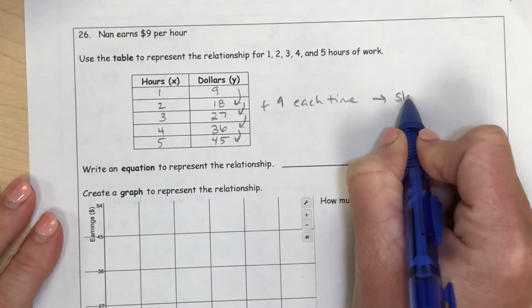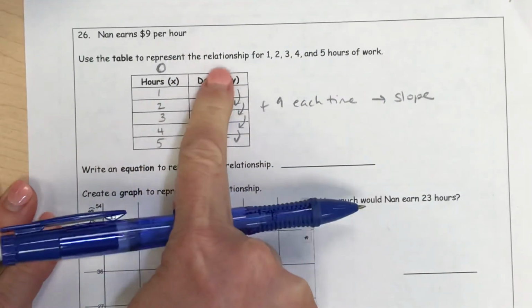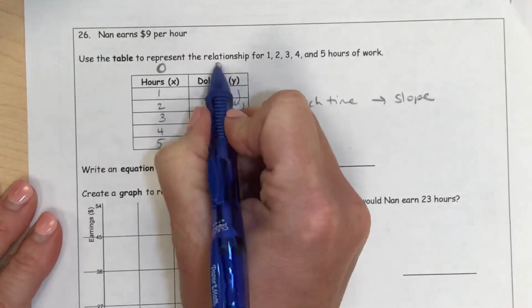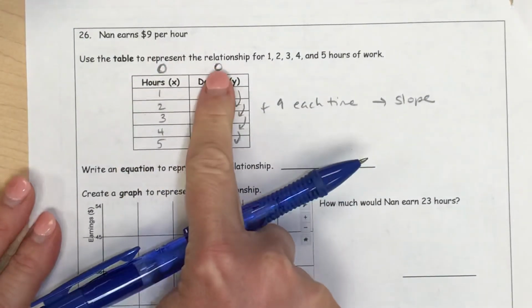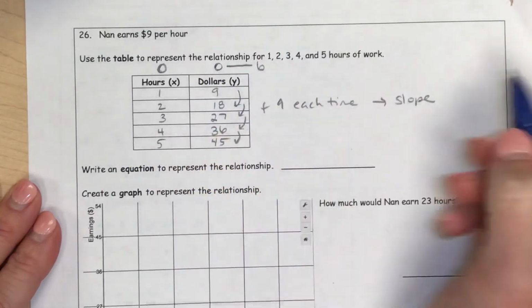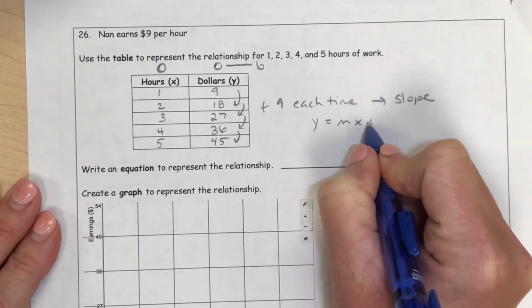That's your slope. Now your starting point, your y-intercept, is when your x is equal to 0. So if we go backwards 9, meaning if you don't work any hours, how much money will you earn? 0. This number is the b, and that's for your y equals mx plus b equation.